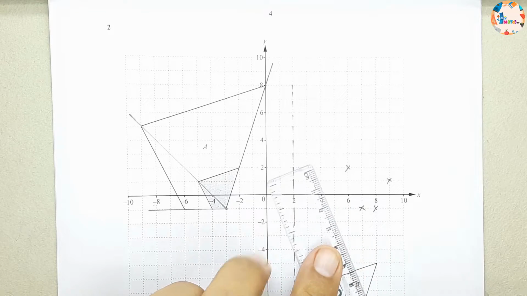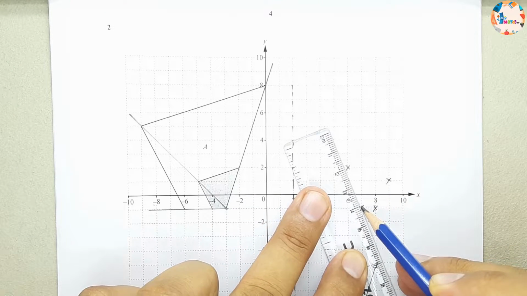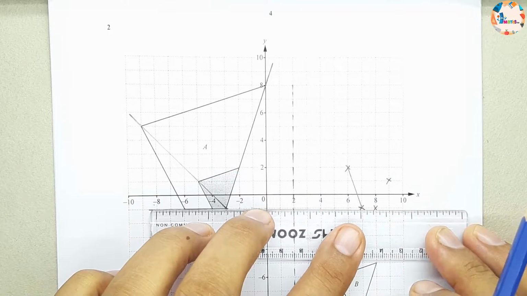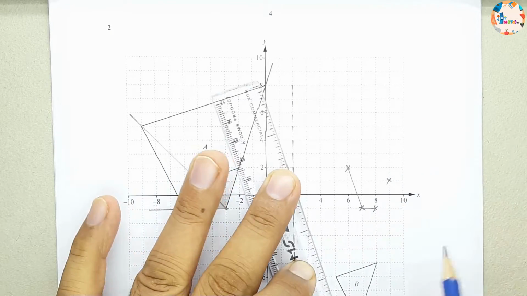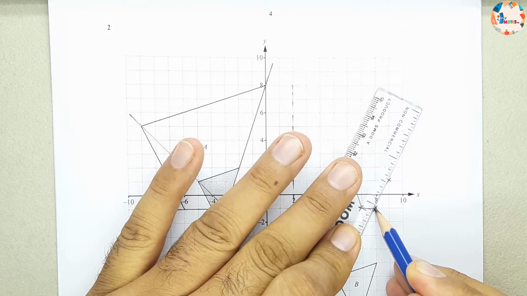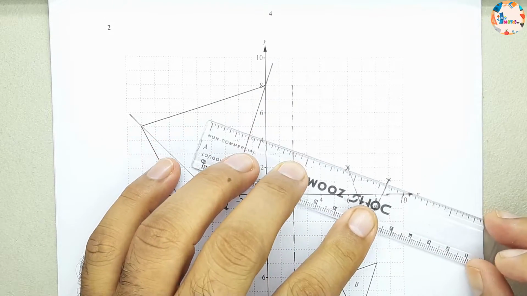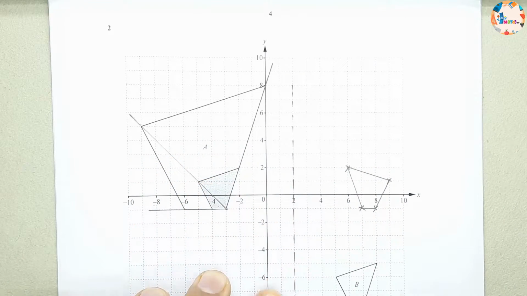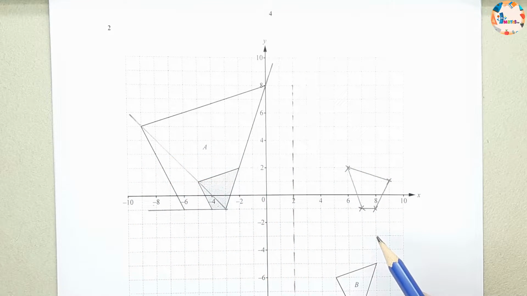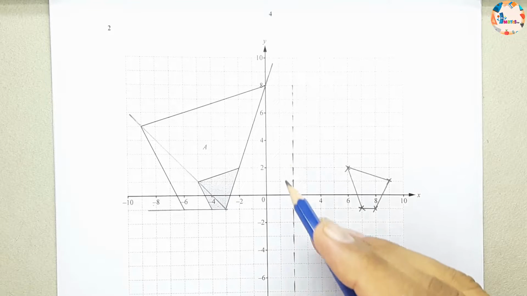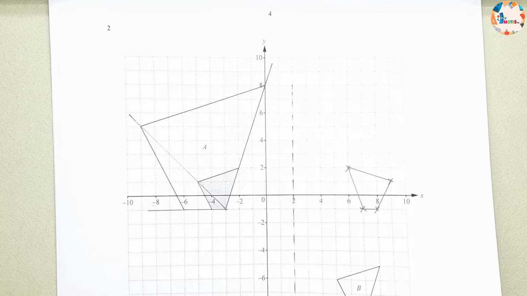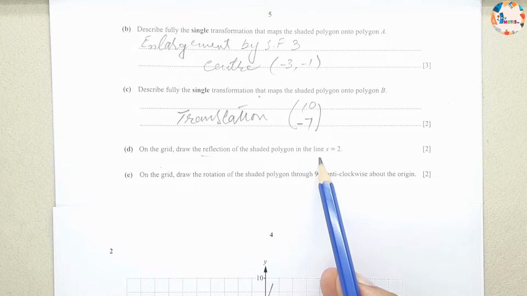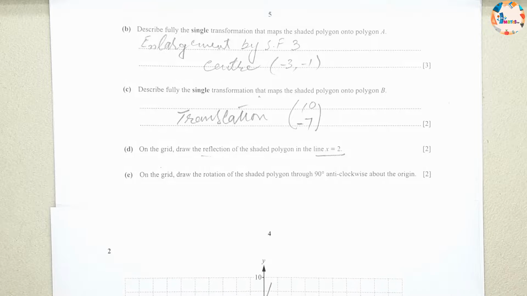We'll have to just join them. So we can join these 2 points and then these 2 points as well, and the last one is these 2 points. This is the reflection about this line. So they are saying basically, on the grid, draw the reflection of the shaded polygon in the line x is equal to 2.